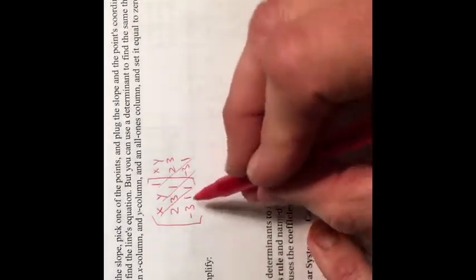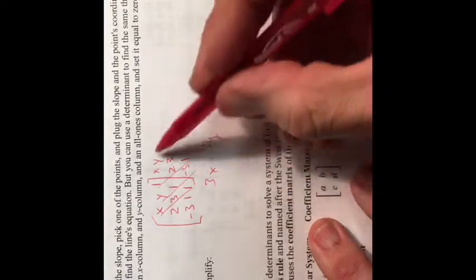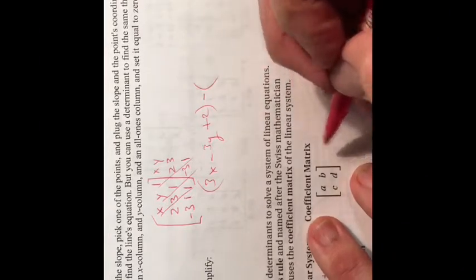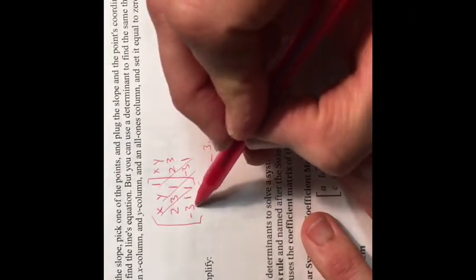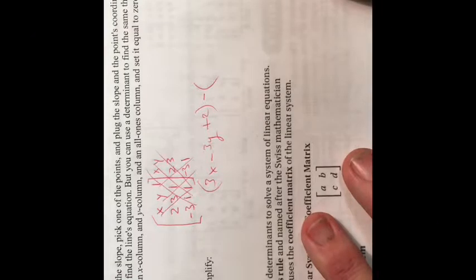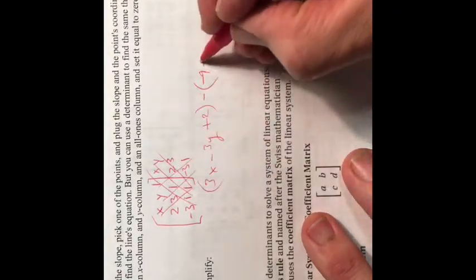And process, as always, those three, those three, those three, you multiply and sum them. So we have 3x, we have negative 3y, and we have plus 2. Now we subtract the three products going up from left to right. So 3, negative 3, 1 gives negative 9. 1, 1, x is simply an x. And 1, 2, y is plus 2y.